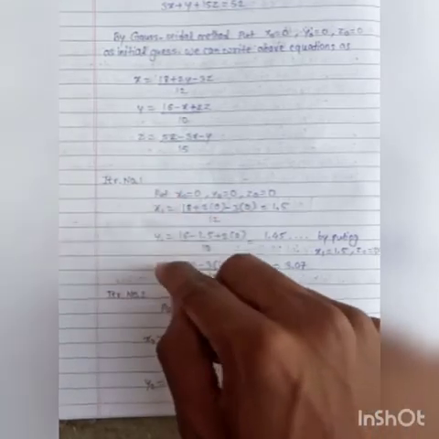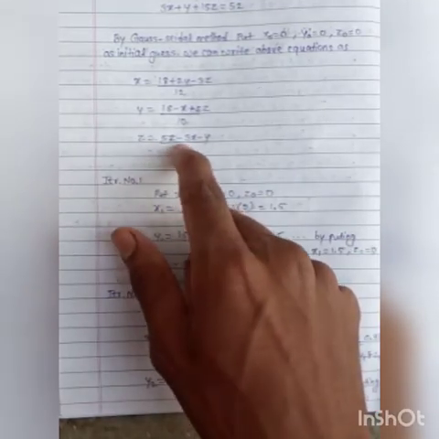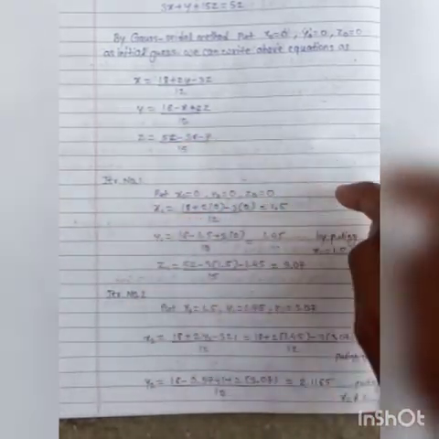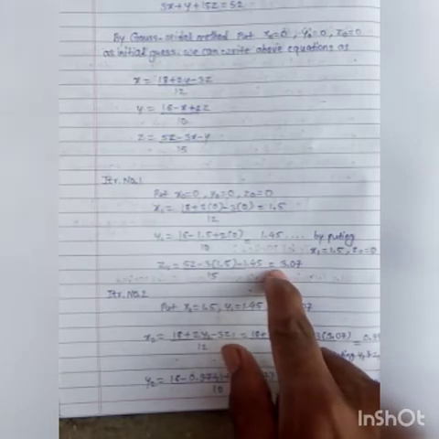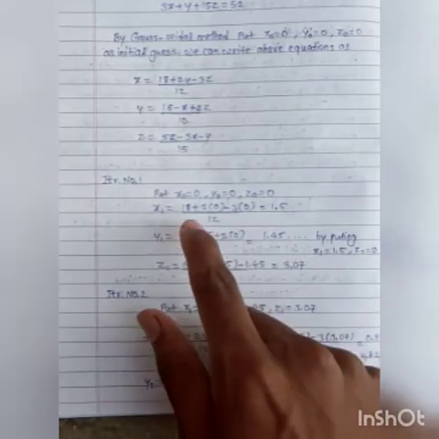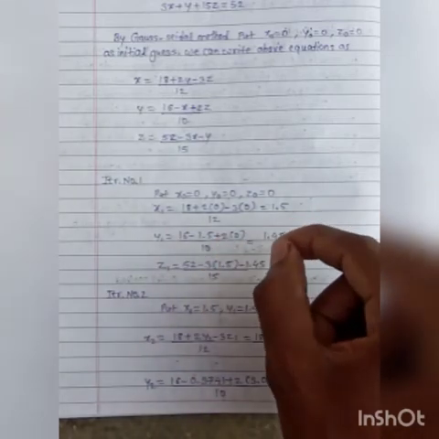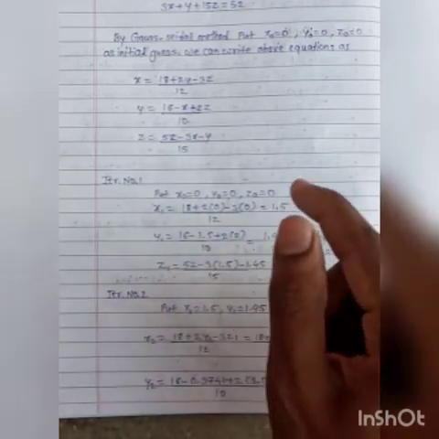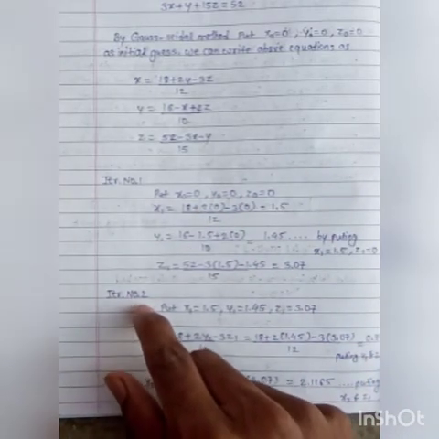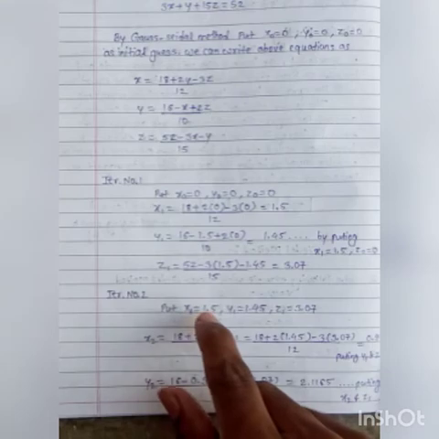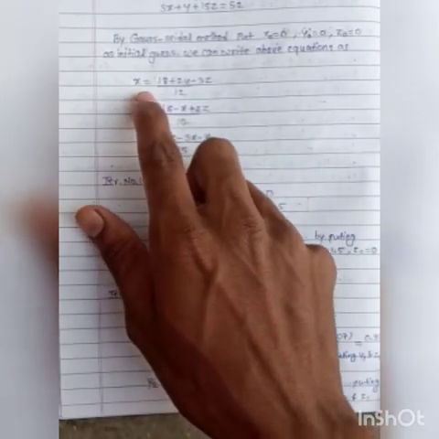So after putting these values, 52 minus 3 into 1.5 minus 1.45, you will get an answer of 3.07. Okay, so these are the values. Now this value will be our x1, y1, z1 for iteration number 2. In iteration number 2 we are going to put the values of x1, y1, z1 to find the value of x2.